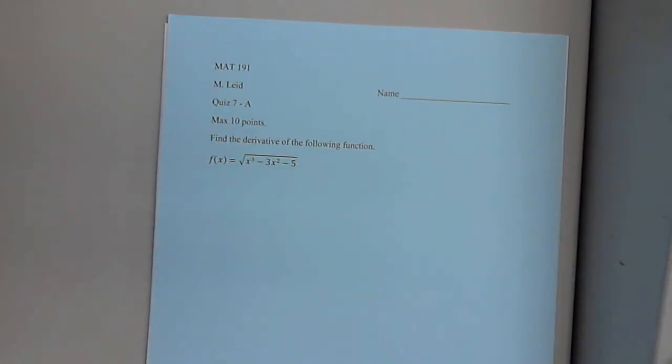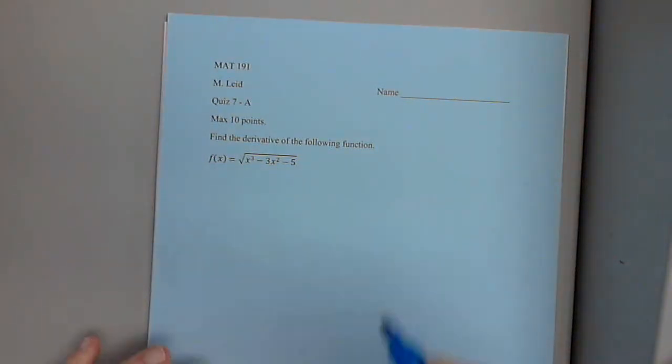Our target for today and next week is hopefully to finish chapter 3. We're going to try to finish chapter 3. It's still a lot of work ahead. Okay.